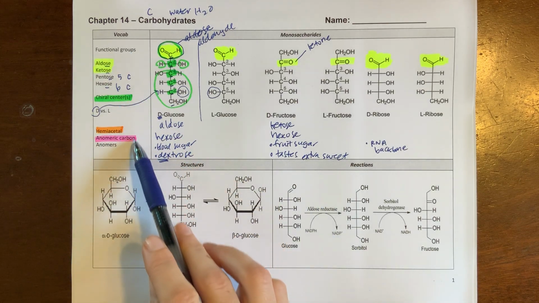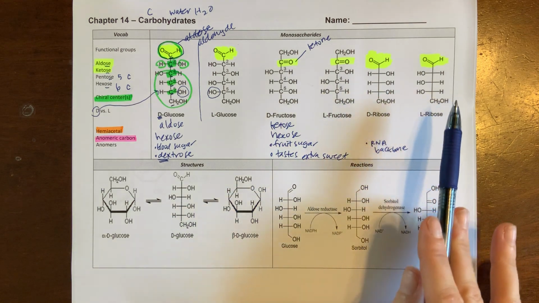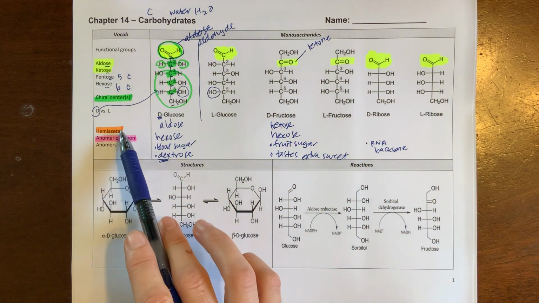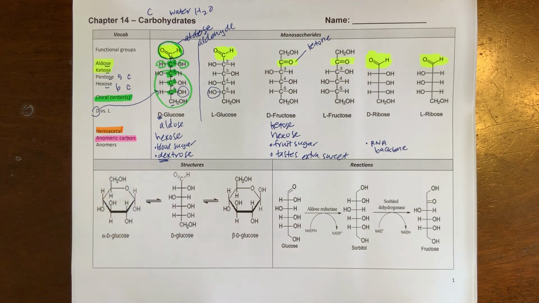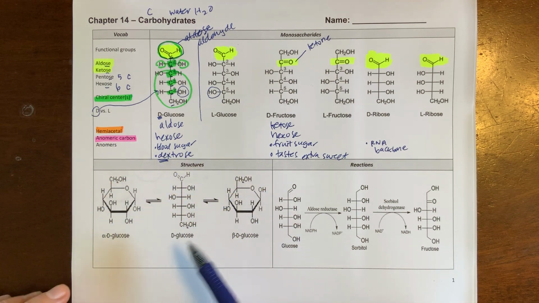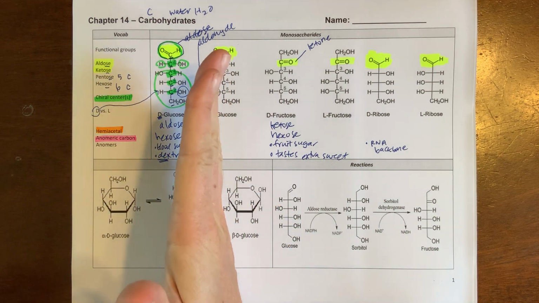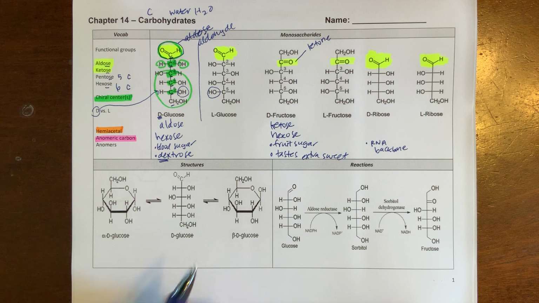So far we've seen some of these familiar vocabulary words at play with some of these common sugars. The next thing we're going to look at is a new functional group and anomeric carbon on this quadrant here where we see structures. You can see up here, here's D-glucose, and here it is written in what we call a Fischer projection. It's straight.